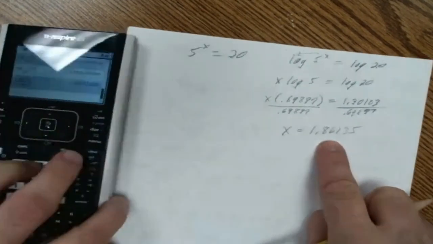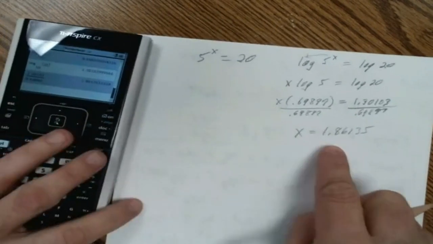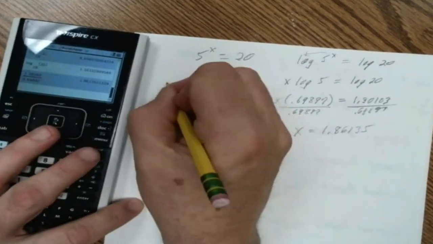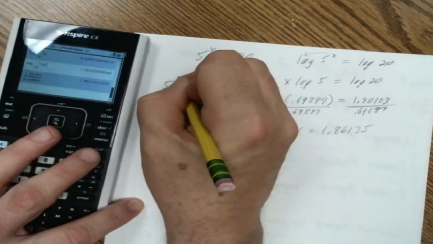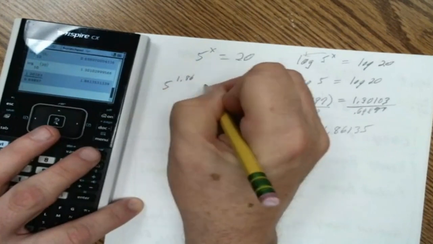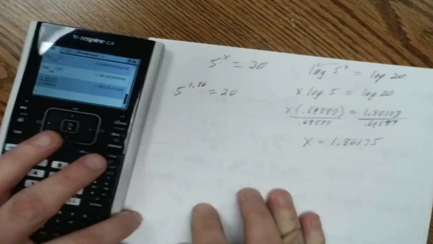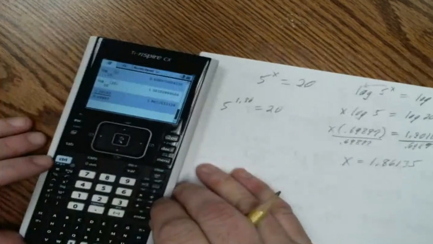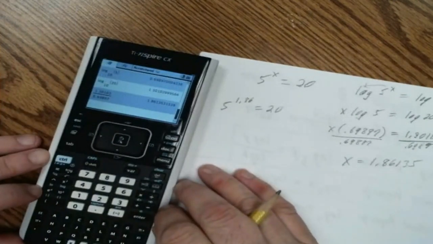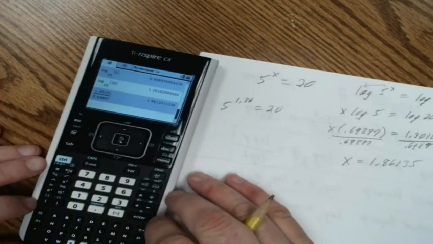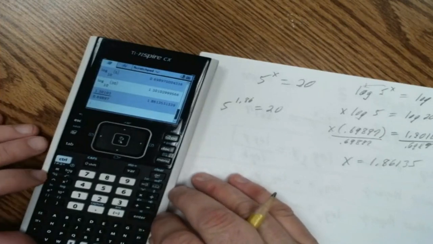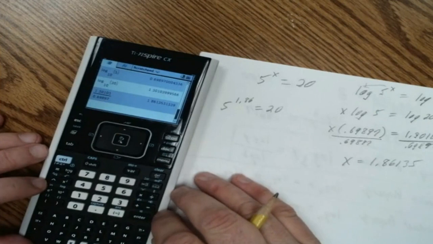All right. So if we check our work, we go back to the original equation. So we're saying, okay, 5 to the 1.86 power equals 20. Is that right? Well, let's go back and take a power to a power on this. Let's see on my calculator how to do that.